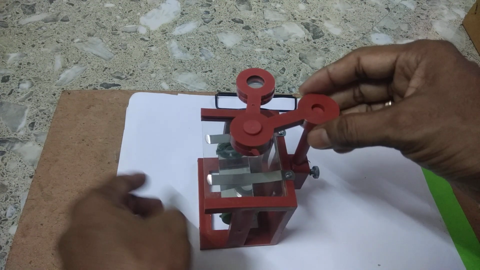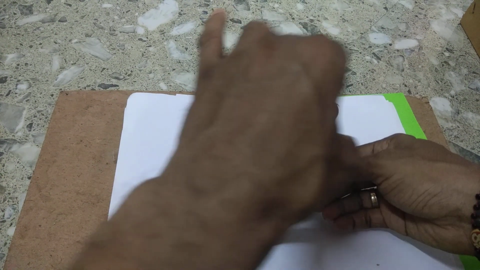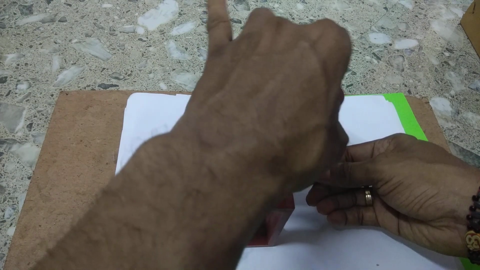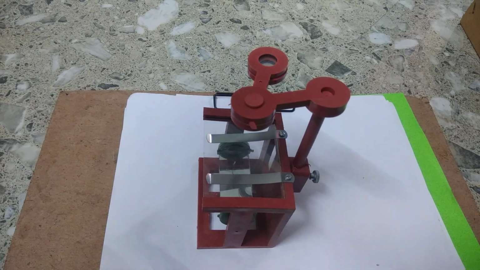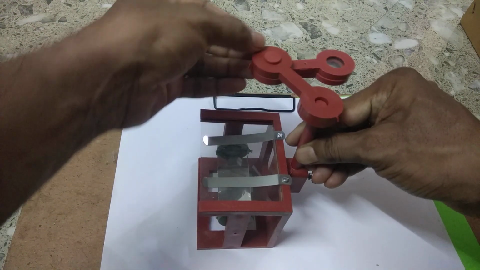Here you see this is the adjustment of focusing. You can take it upward or downward as you wish. Not only that, it can move in a 360 degree direction.